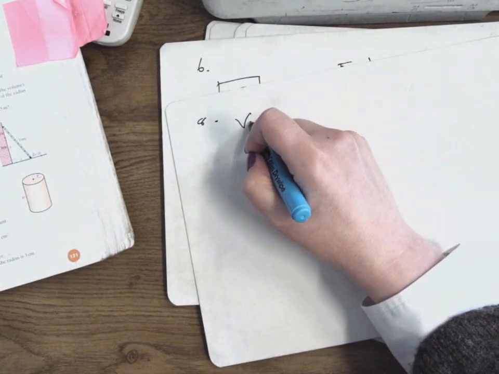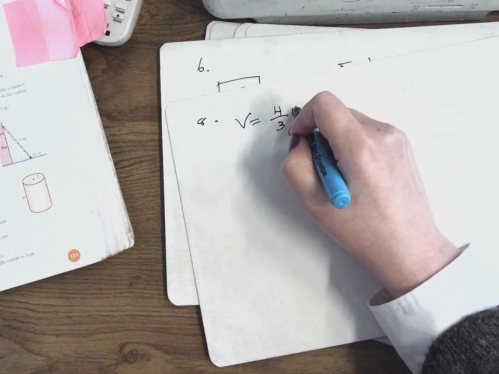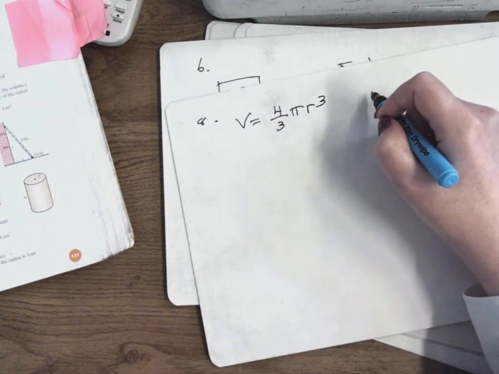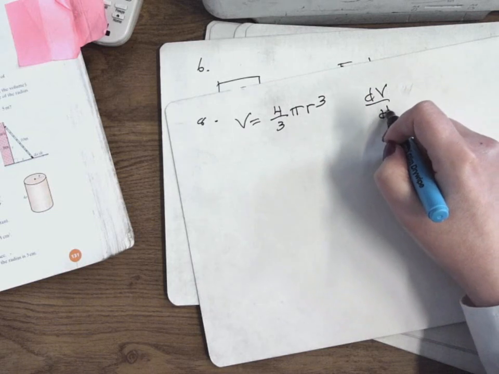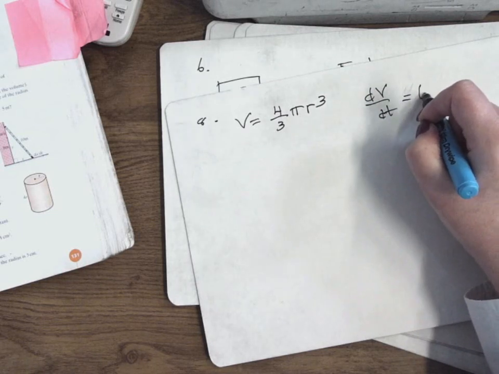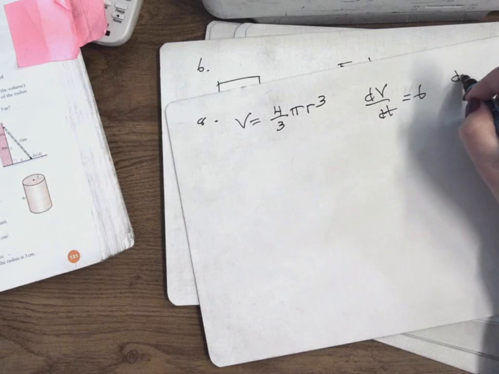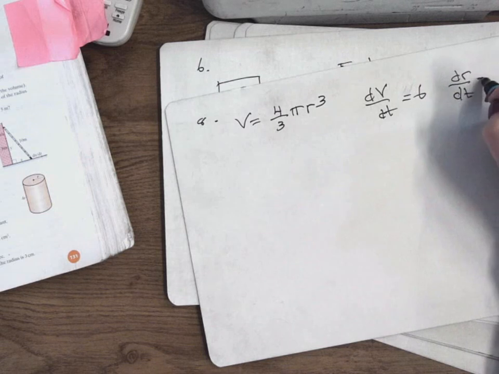V equals 4/3 pi r cubed. There's my equation. dV dt is 6, and it's dr dt you're looking for. So you're looking for dr dt, and r is equal to 3. That's for the end. So r is equal to 3.